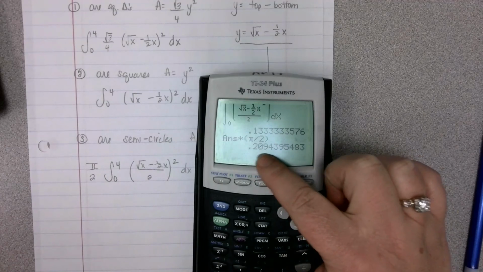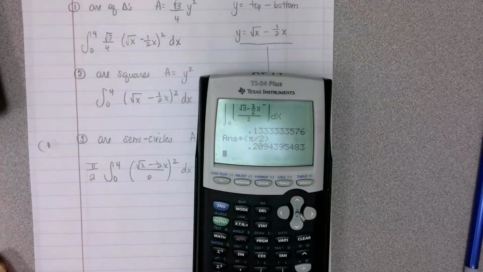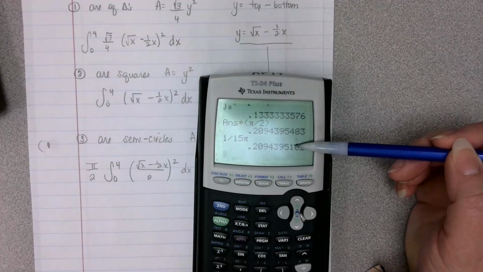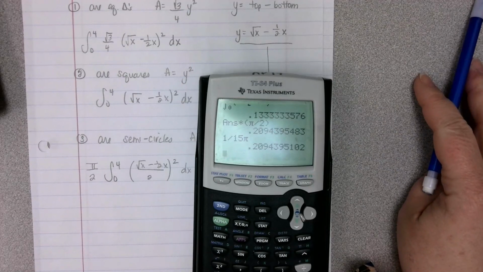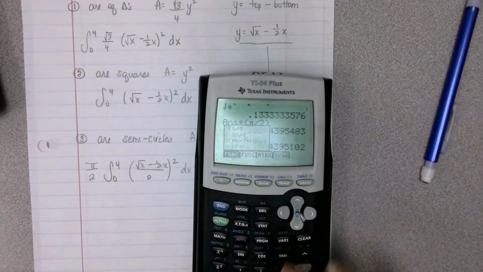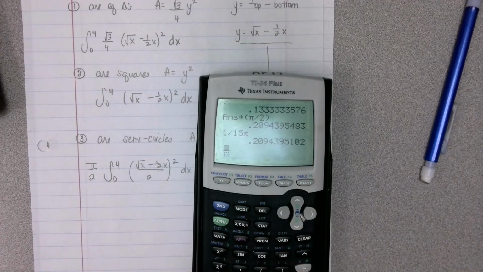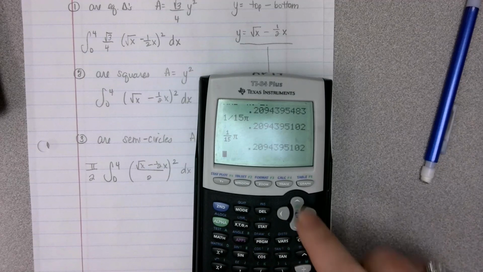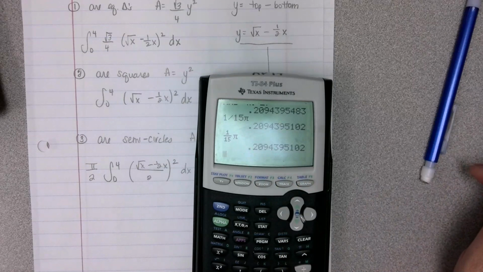And you get your 0.2094. Well, 1/15 pi is probably very close to the same decimal. I mean, it doesn't change until you get way out here. So for the most part, it's the same. Okay, and that, by the way, is 1/15 pi. They put the pi on the top. If they were dividing 15 by the pi, they'd have to have parentheses around that 15 and that pi.